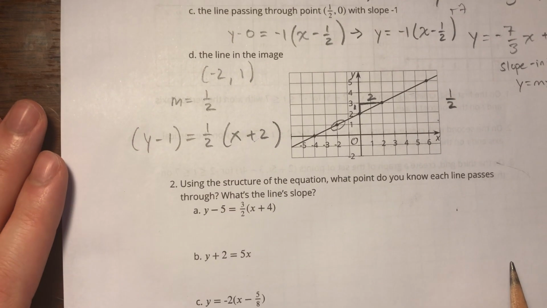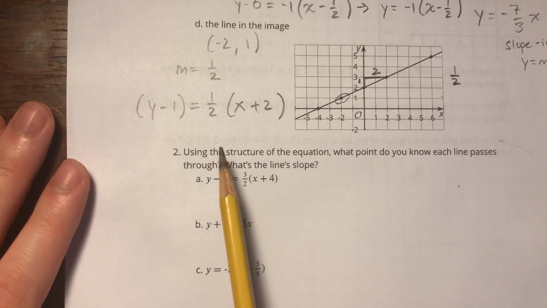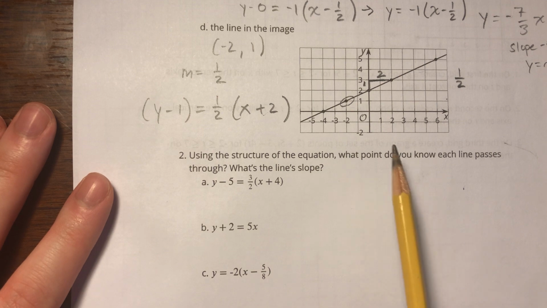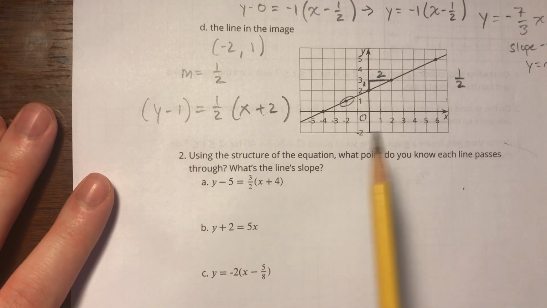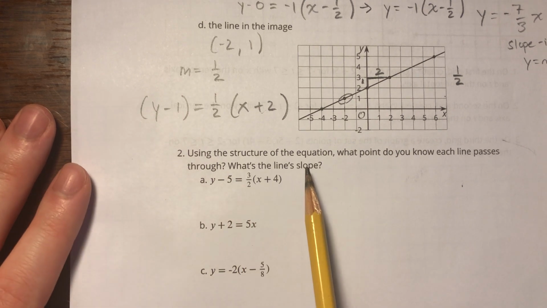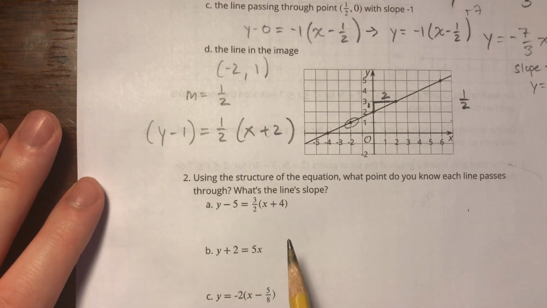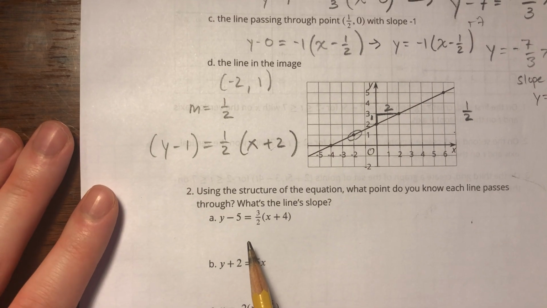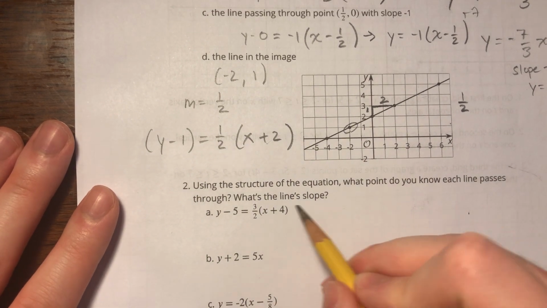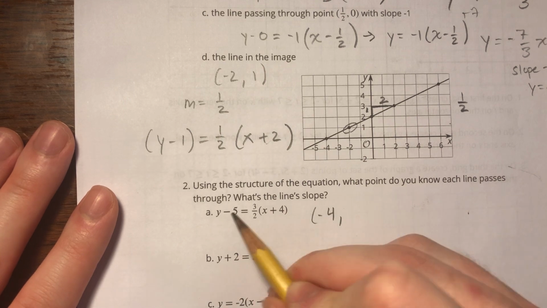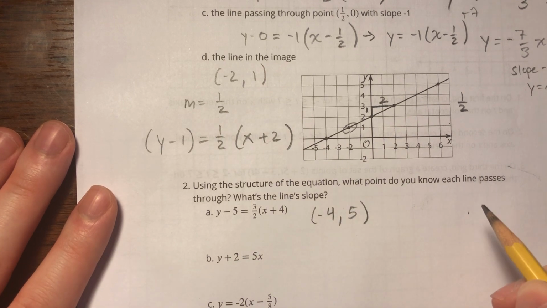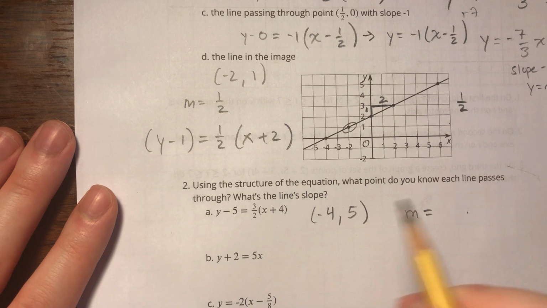Number 2. Using the structure of the equation, what point do you know each line passes through? What's the line's slope? So I know that for this graph, the x-coordinate is going to be -4, the y-coordinate is +5, and the slope is going to be equal to 3/2.